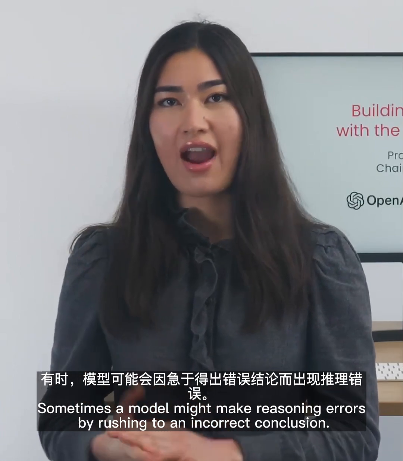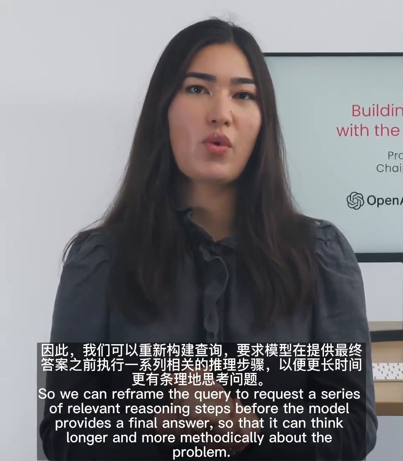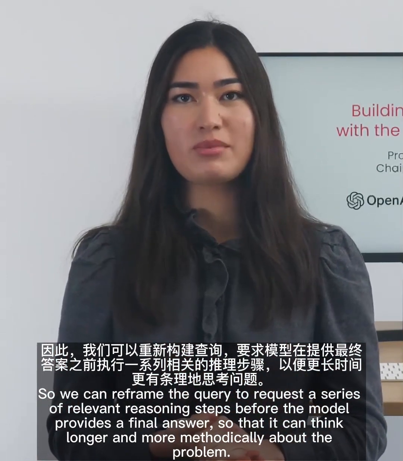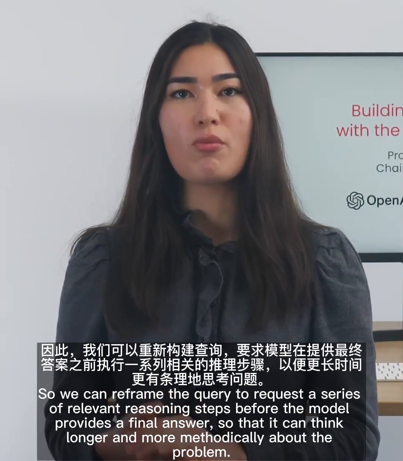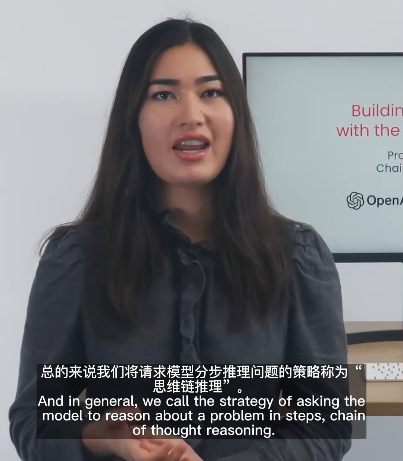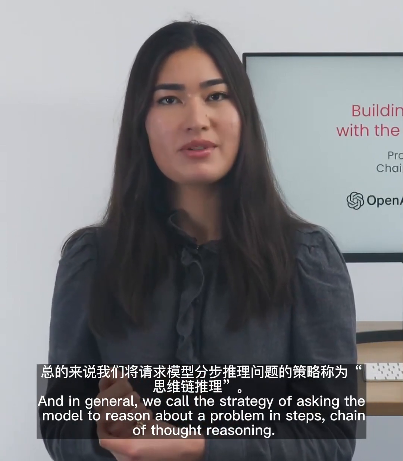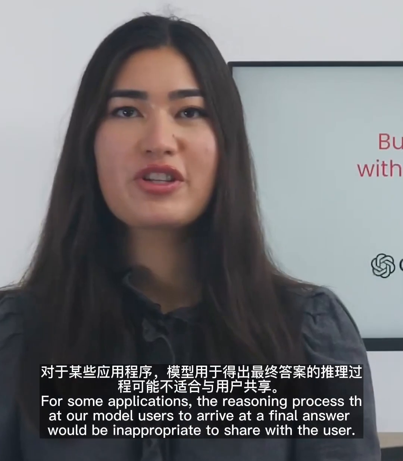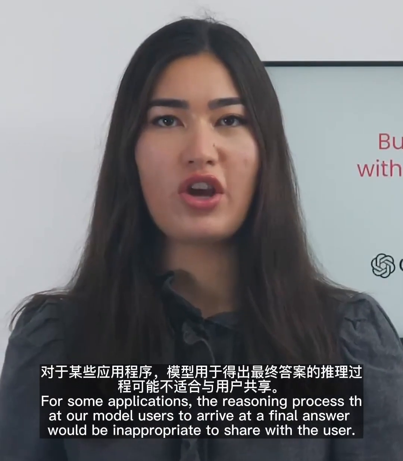of this. Sometimes a model might make reasoning errors by rushing to an incorrect conclusion, so we can reframe the query to request a series of relevant reasoning steps before the model provides a final answer, so that it can think longer and more methodically about the problem. And in general, we call this strategy of asking the model to reason about a problem in steps chain of thought reasoning.